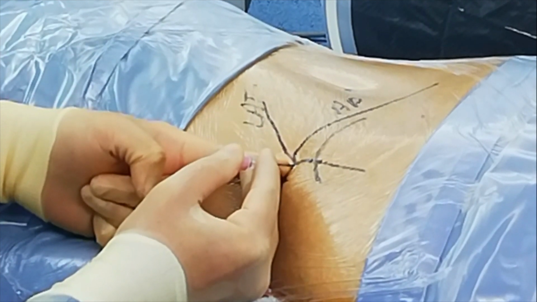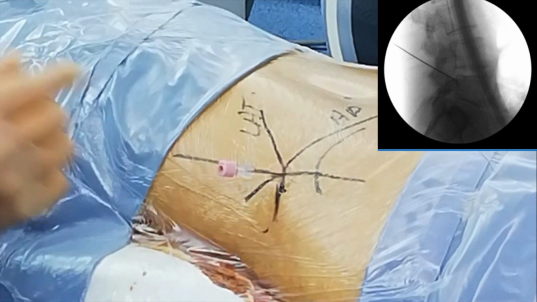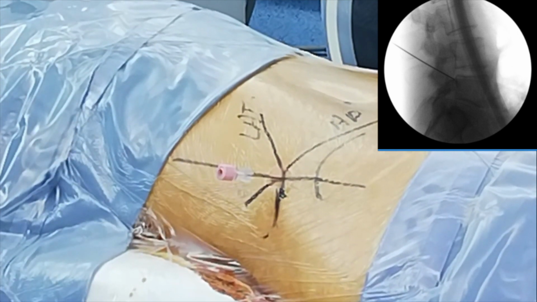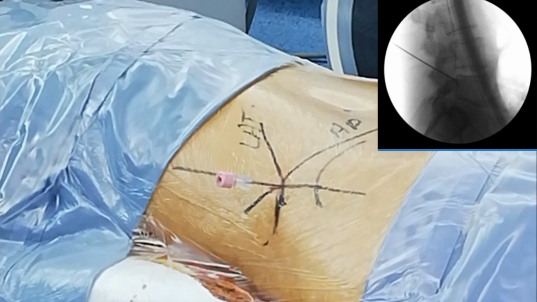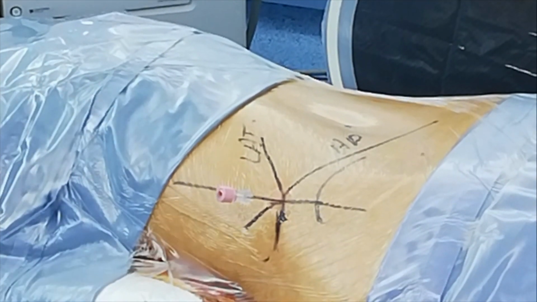X-ray. X-ray. Okay, so I'm in the posterior upper corner of L5. AP please.